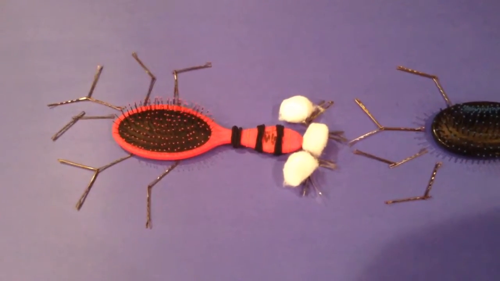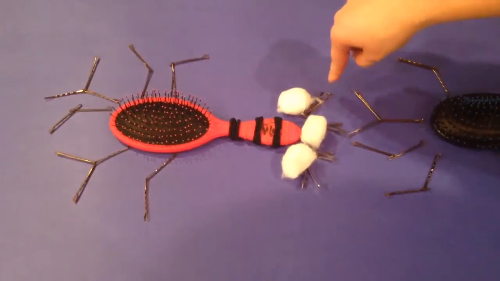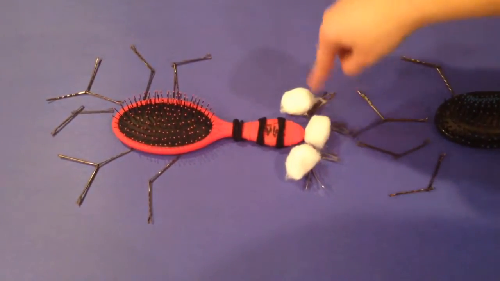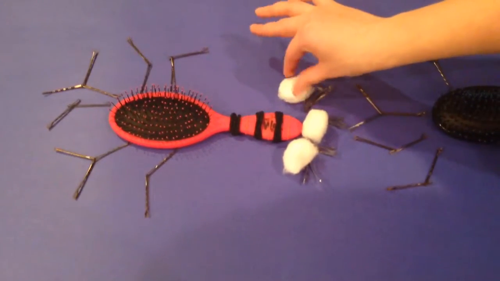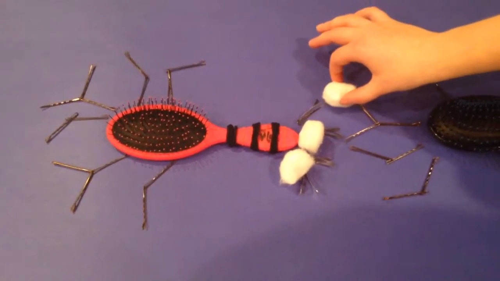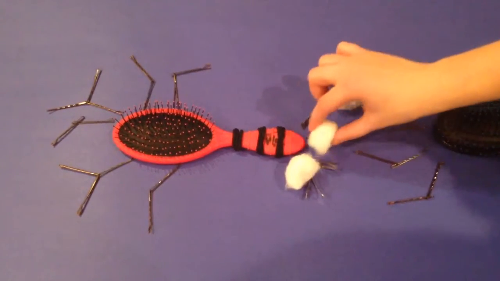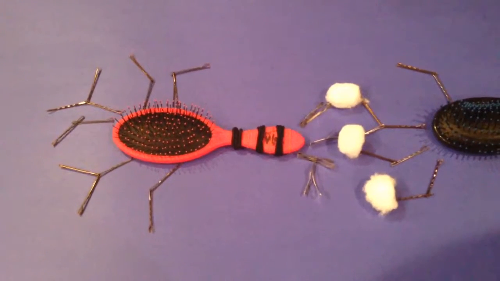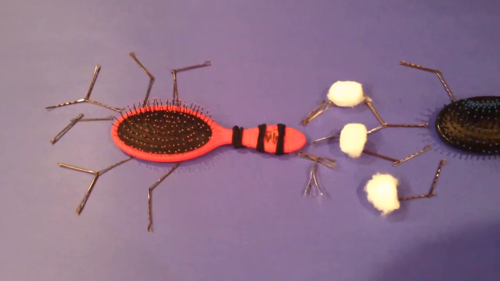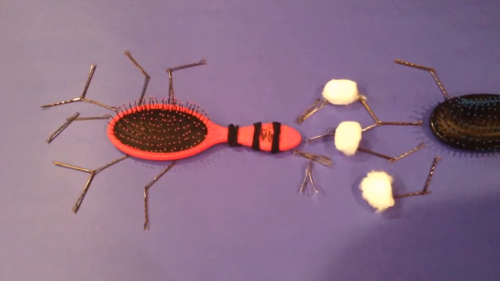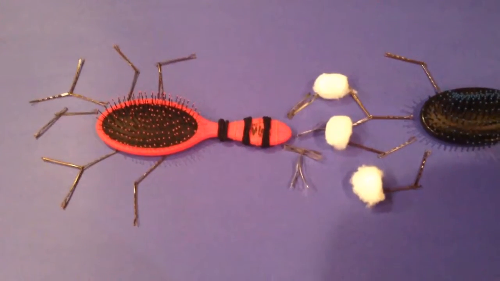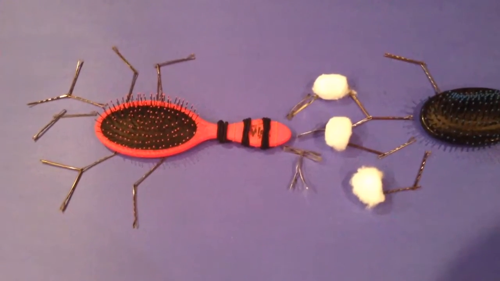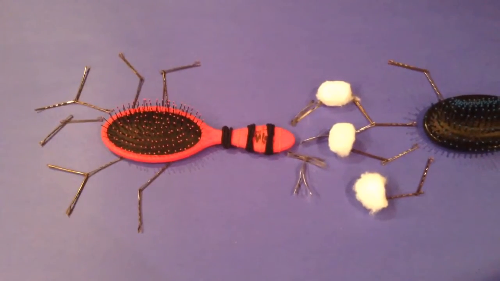Zooming back out, we see that once the change in charge reaches the end of the axon terminal, it stimulates the release of neurotransmitters, displayed here as cotton balls, which cross the synaptic cleft to bind with protein receptors on the dendrites of a neighboring cell. Depending on the type of neurotransmitter, it can either be excitatory, or encouraging the next neuron to fire, or inhibitory, discouraging the next neuron from firing. When the excitatory signals outweigh the inhibitory signals, the next neuron will fire, and the whole process will begin again.